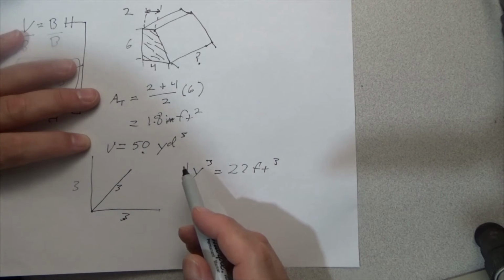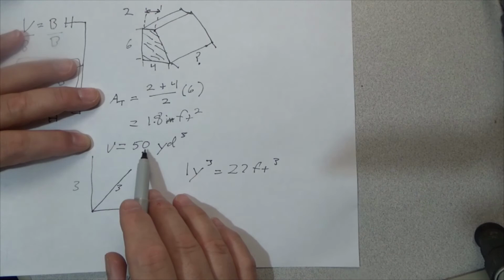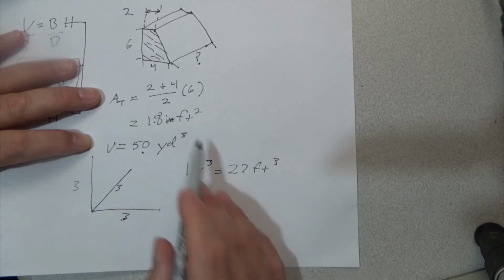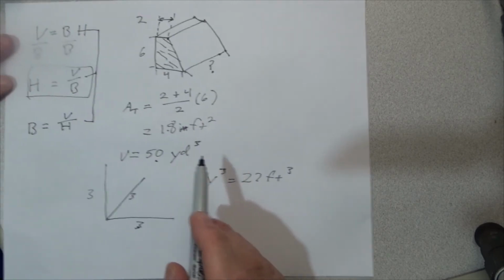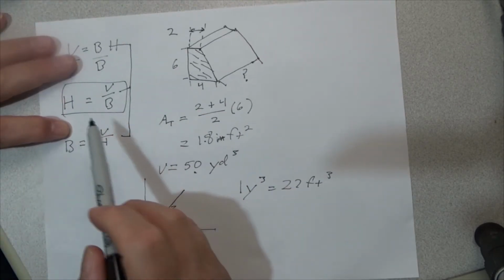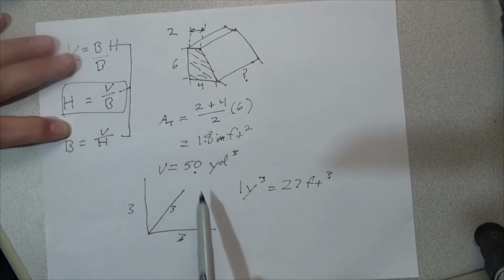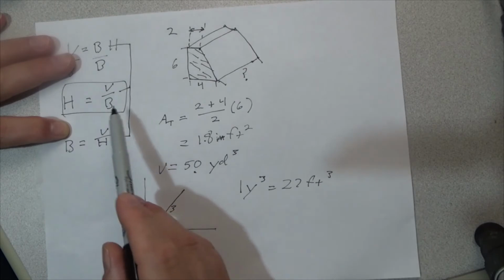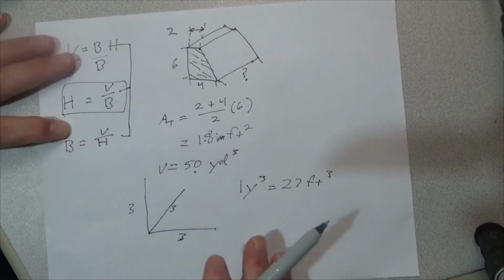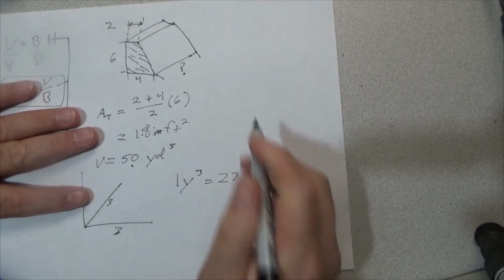Let's convert this into cubic feet. That way we'll have the same units. We can't run these through this equation right here. Well, you can, but you'll get the wrong answer. We can't run these through this, saying that this is 50 and then divided by the base, which is 18, because the units don't match up. So we're going to change this into feet.